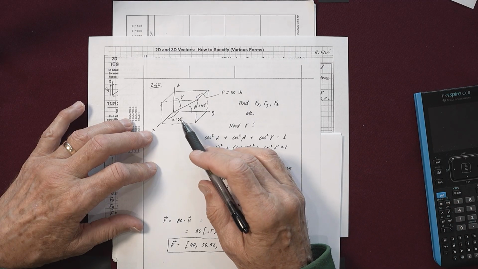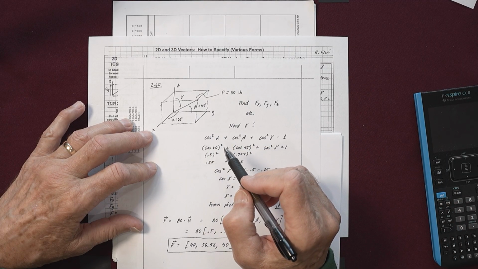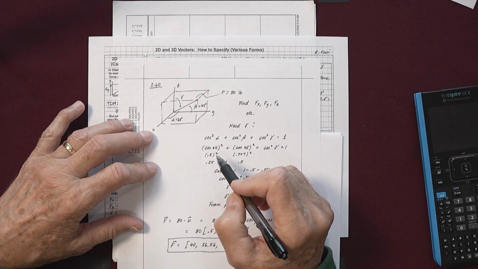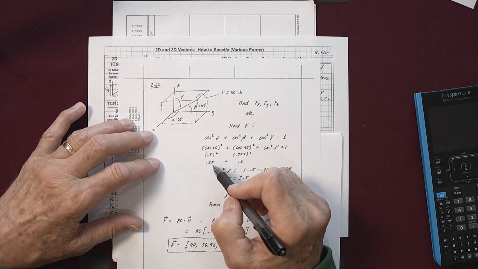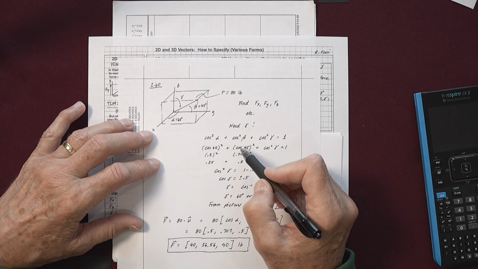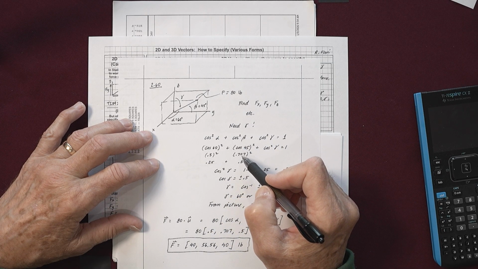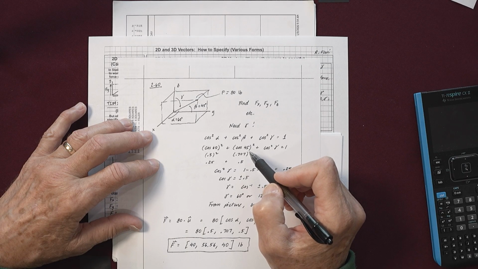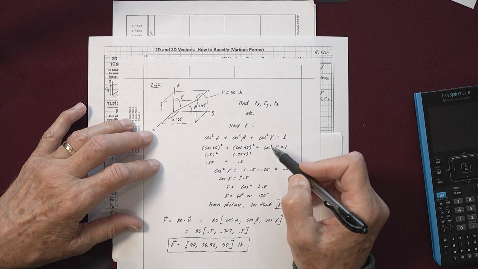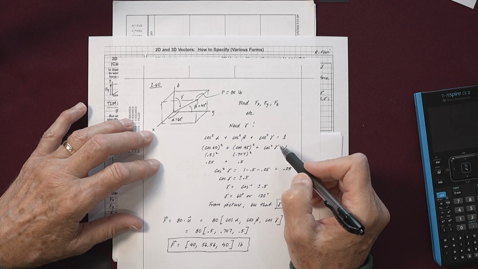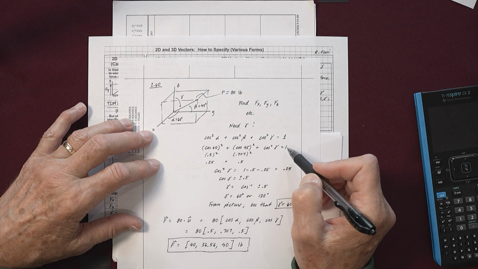Well, cosine of 60 is 0.5. And so 0.5 squared, which you should have memorized, is 0.25. Cosine of 45 is 0.707, but you square that and you get 0.5. Finally, cosine squared gamma we don't know, and that's equal to 1.